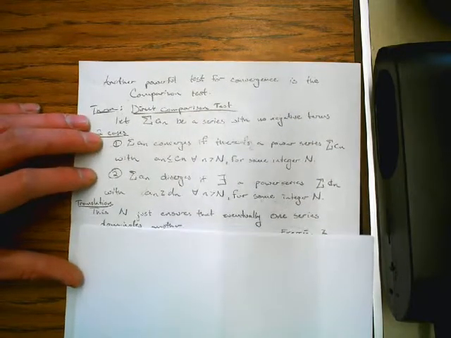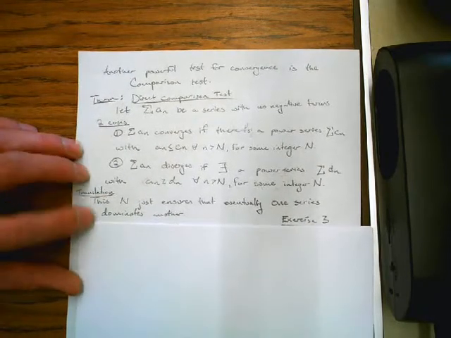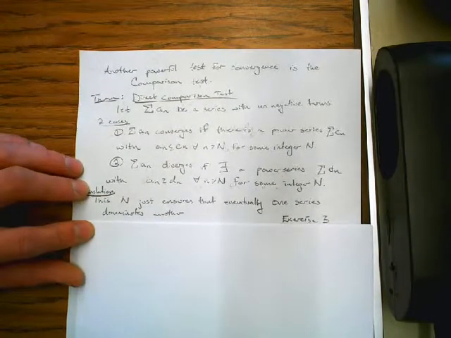So really what this capital N does is it just ensures that eventually one series dominates another.